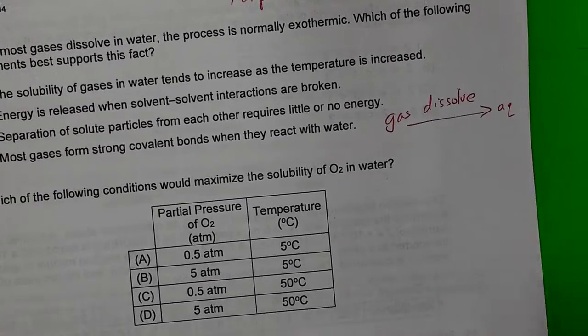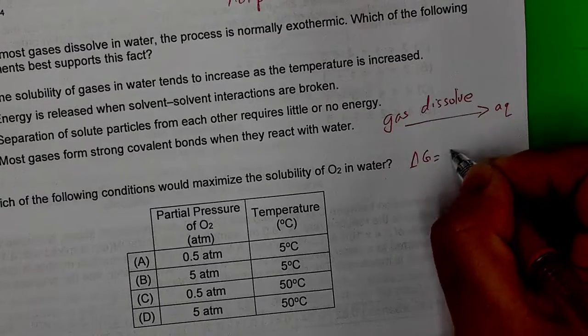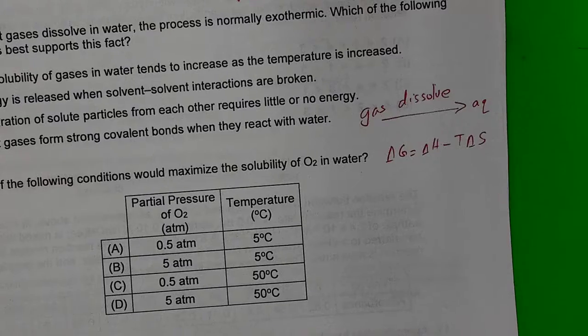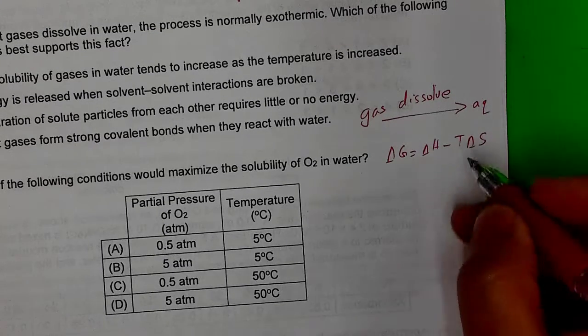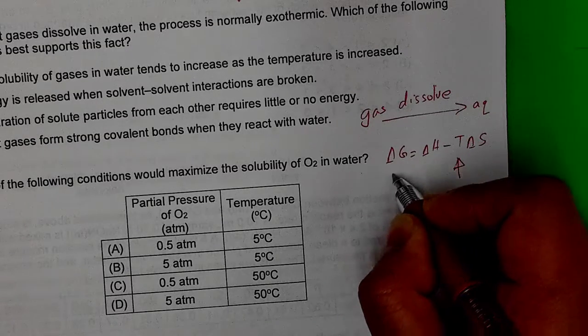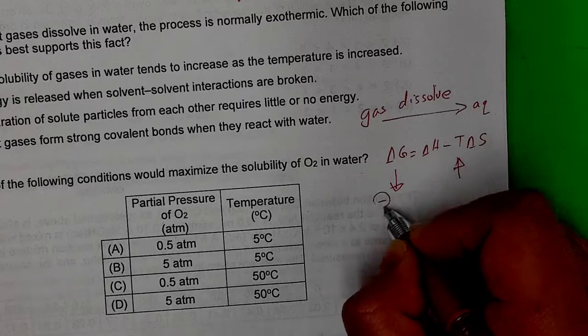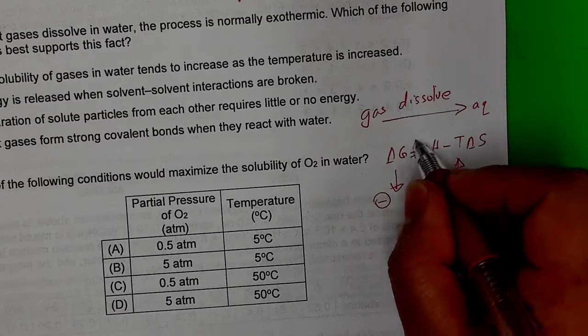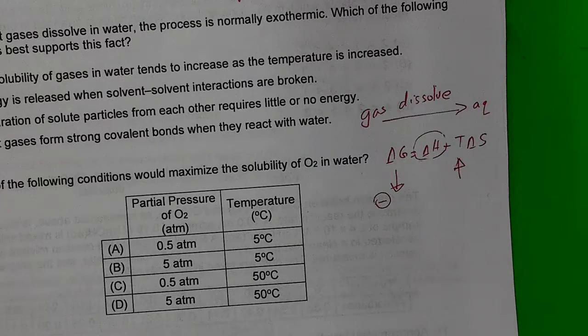So remember, in thermodynamics, you have this equation, the Gibbs equation. Remember, at which condition, when temperature is increasing, is this G becoming smaller, like negative? Do you remember what that delta H sign was?